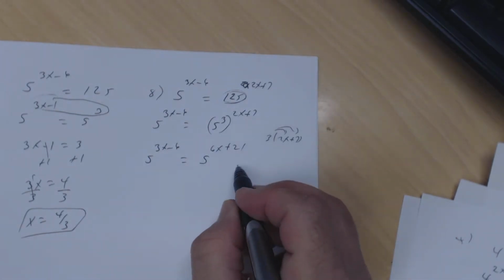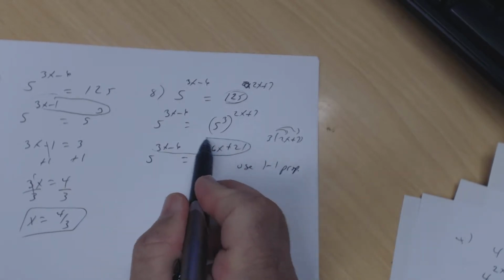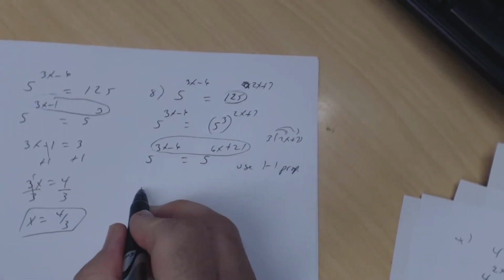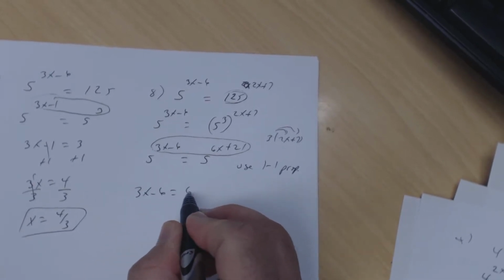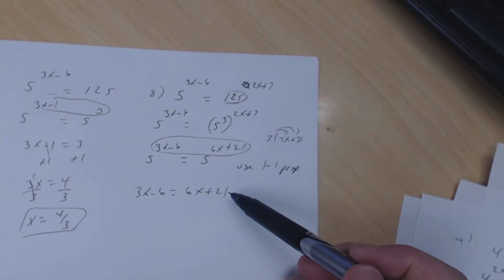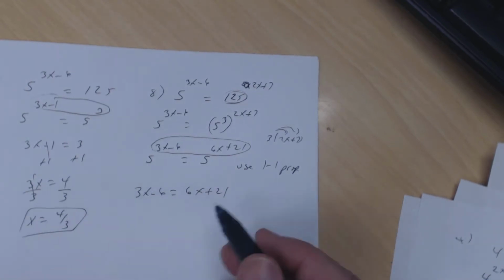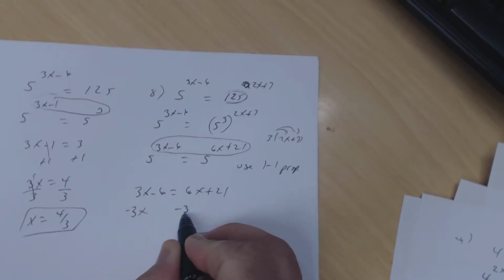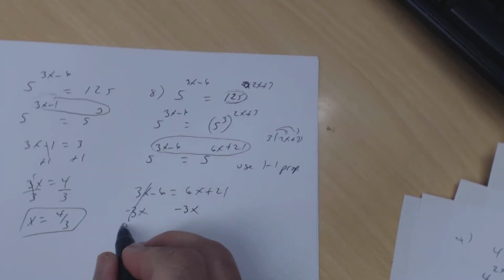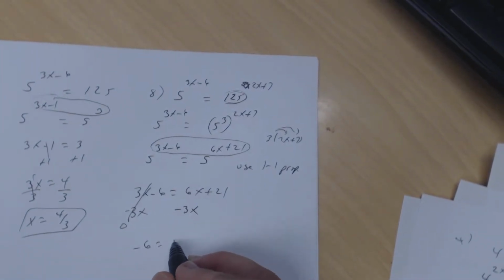And now I'm going to use the one-to-one property. These exponents must equal since the bases are the same. So 3x minus 6 must equal 6x plus 21. And notice I went from an exponential equation to a linear equation. I'm just going to bring all the variables to one side, constants to the other, just like I've been doing. So I'm going to subtract 3x from both sides. Combine like terms, and I get negative 6 equals 6x minus 3x, which is 3x, plus 21.